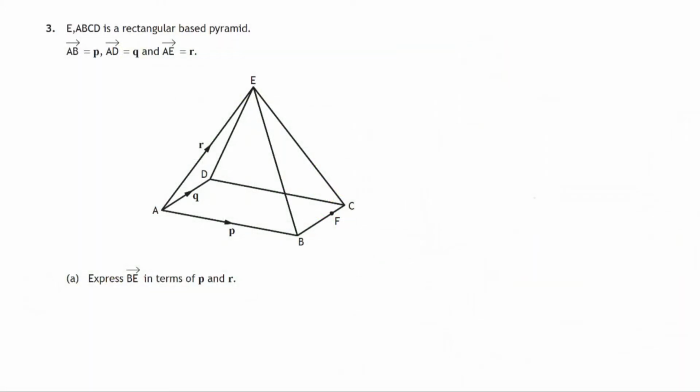Mr. Corsi here. In this question we're shown a diagram of a rectangular based pyramid. ABCD is a rectangle, and we know that in a rectangle the opposite sides are equal and parallel. So if AD represents vector Q, so will BC. And if AB represents vector P, then so will DC. That's what we've got, and we're told that AD represents Q, A to E represents R, and AB represents vector P. Various lines in this diagram represent various vectors.